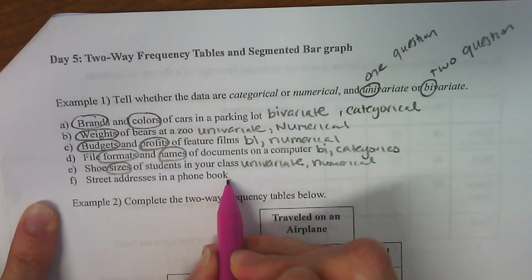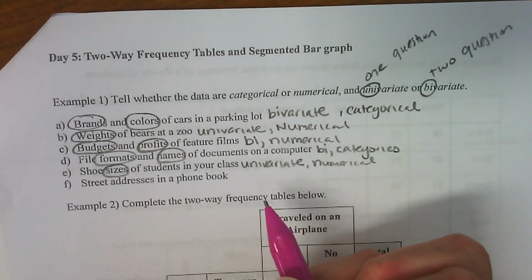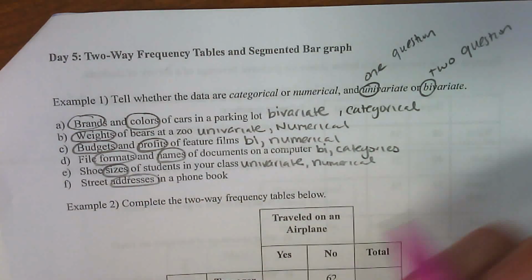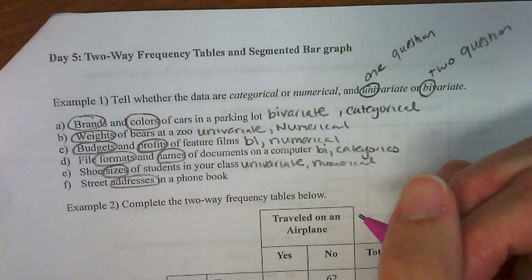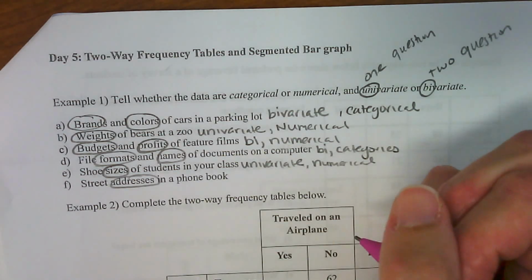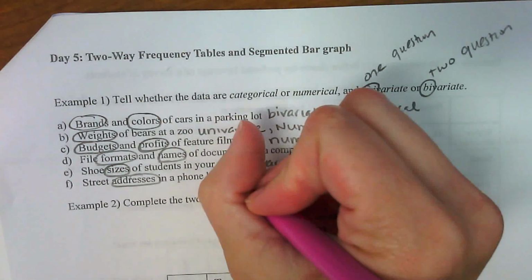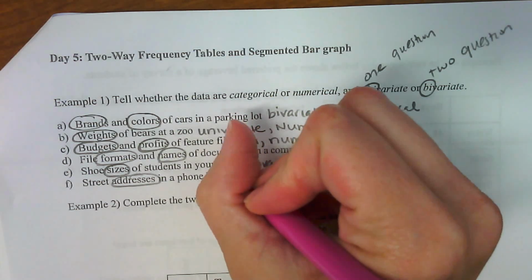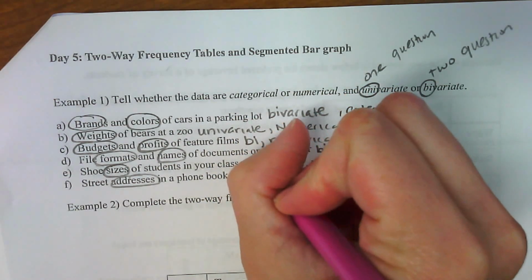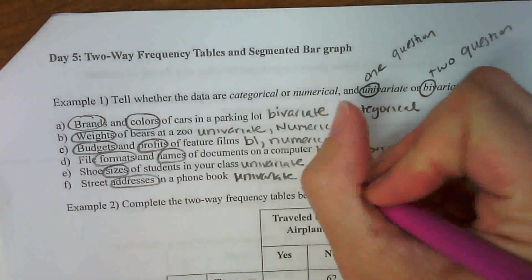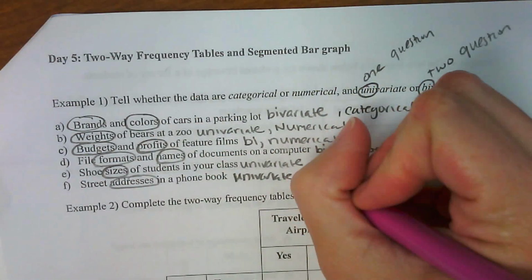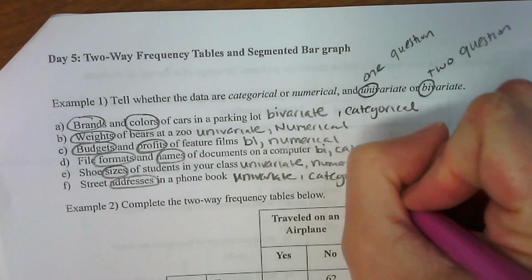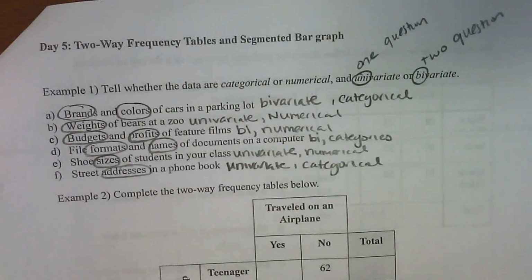Street addresses in a phone book. We don't even use phone books anymore, but if we're just looking for addresses, when you say your address, you're giving like a phrase, right? You're saying like 2342 Shell Point Road. That's our school's address. So it's like a whole phrase. So it's a category. It's univariate because everybody is going to just give one answer. You're not answering two separate questions. You're just saying, what's your address? And it's going to be categorical. Okay, so that's example one.